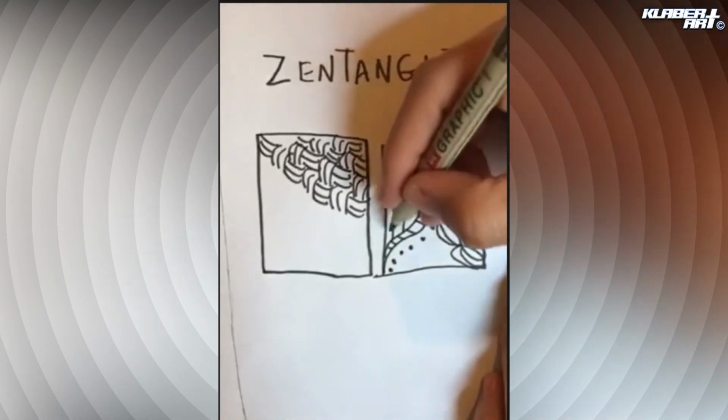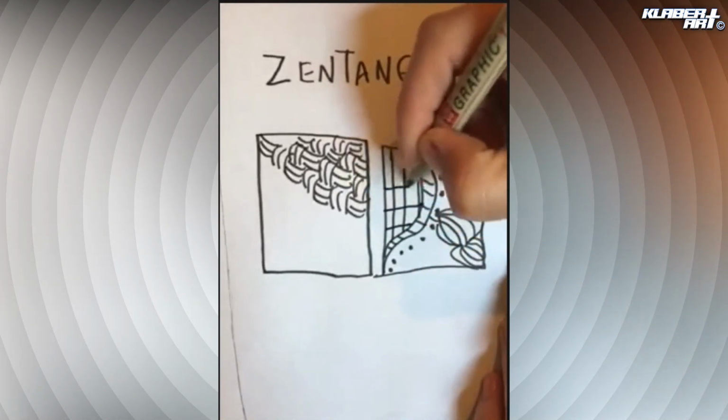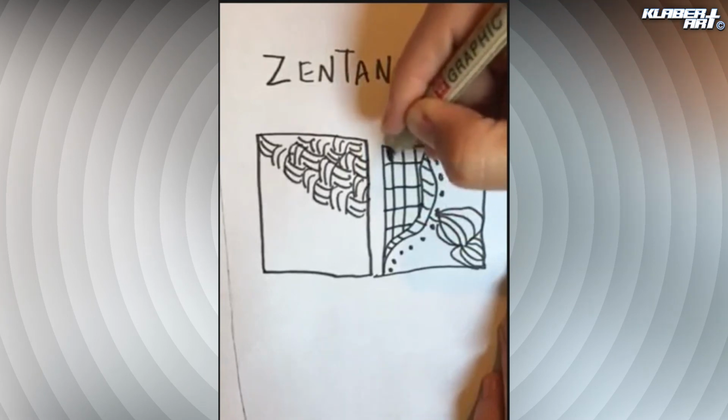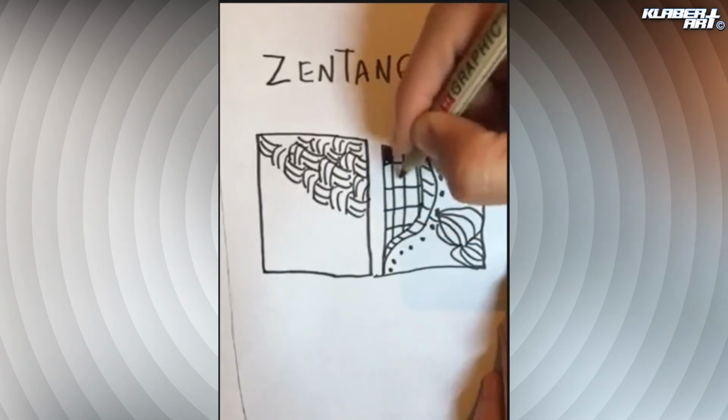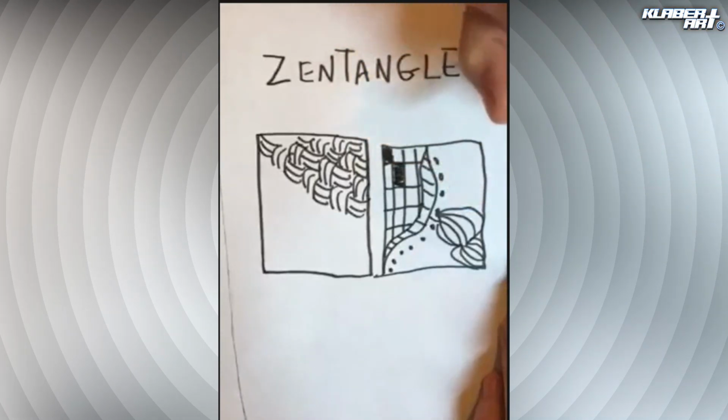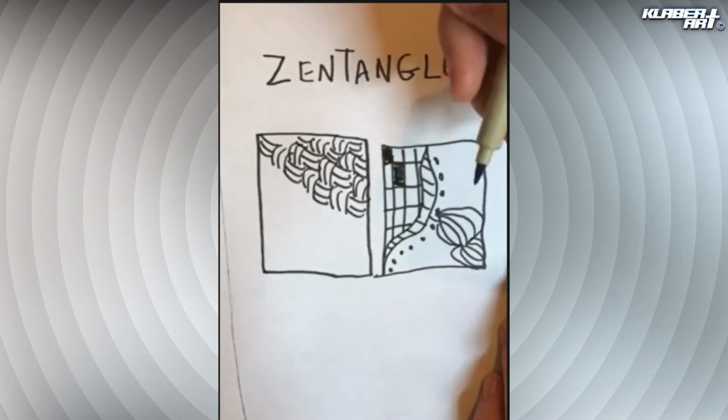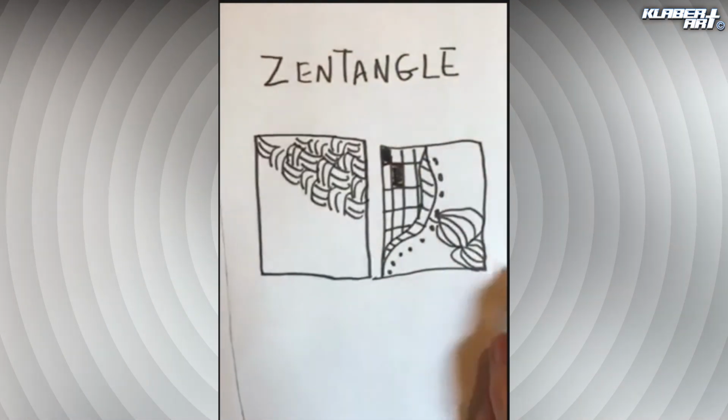And what we're going to do is we're going to use these patterns as your reference sheet for when you create a larger piece of art. You'll have a lot of different designs to refer back to. But it's really fun just to get lost in the art and create interesting patterns.